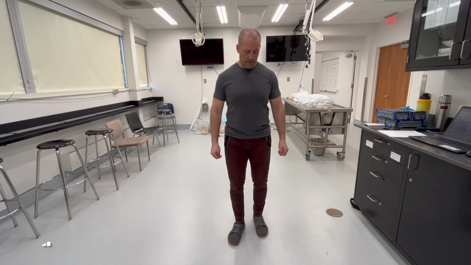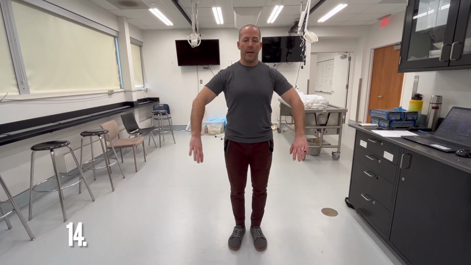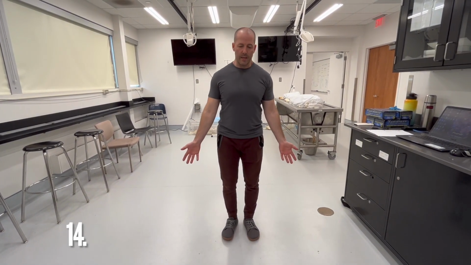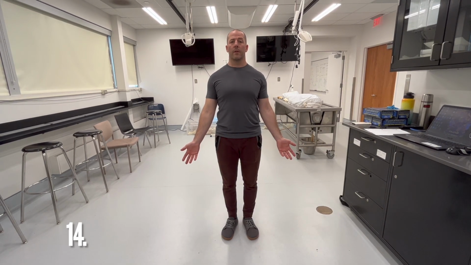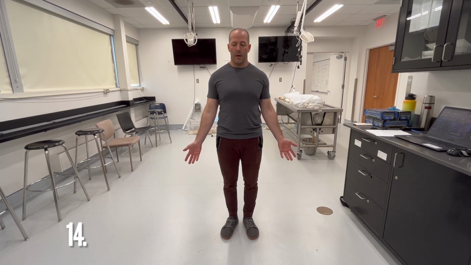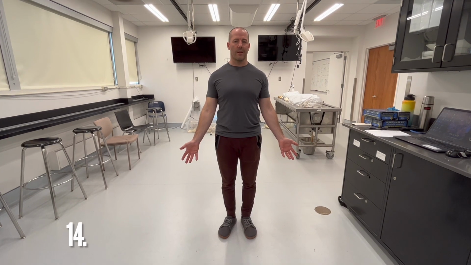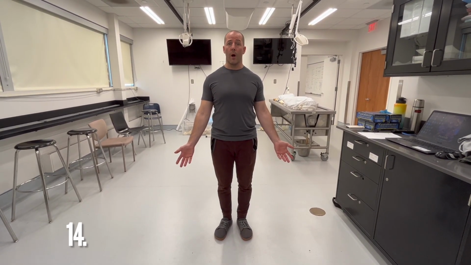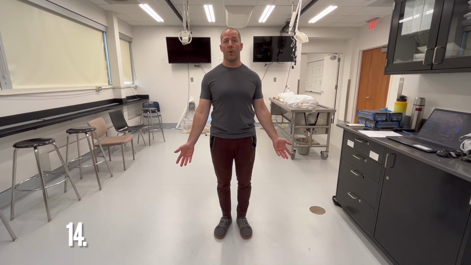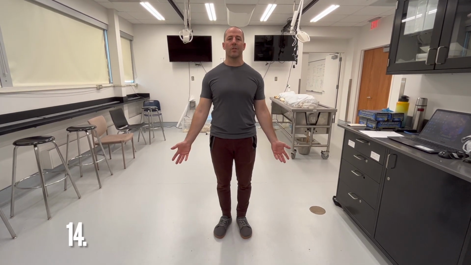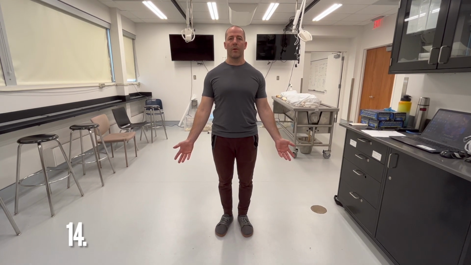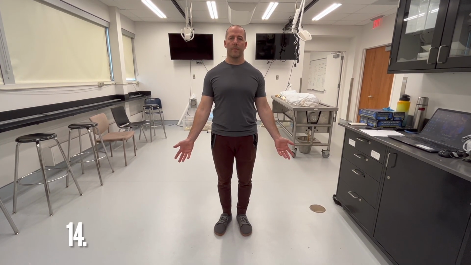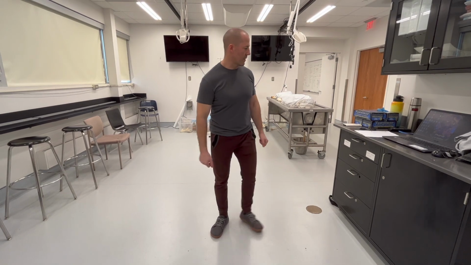Number 14, last one for this quiz, is if I stand here, I want you to name what this position is called. All right, that's the first part of this. Name what this position is called if I stand this way. And then using the directional terms that you know and the movement terms that you know, I want you to fully describe this particular position. All right, both of those things.